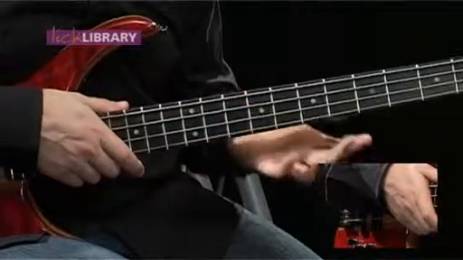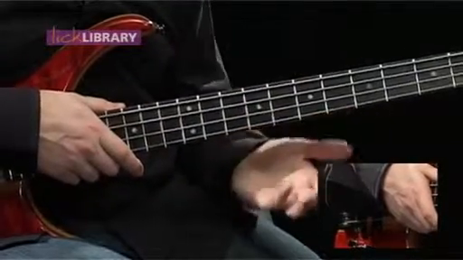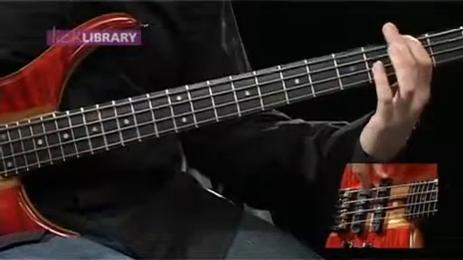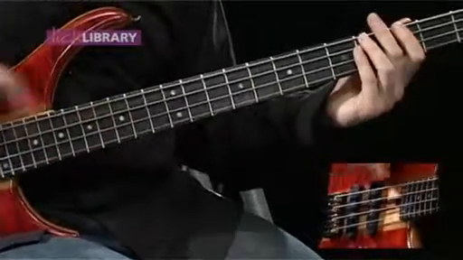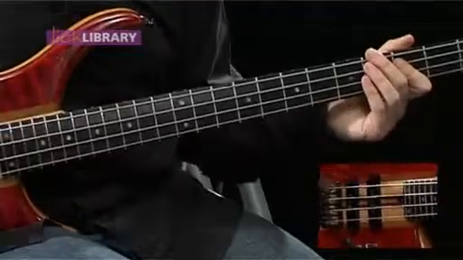Okay, so armed with that knowledge, we're going to try that just on the one string to start with. We're going to try from the 3rd fret of the E string to just play a 1 octave G Mixolydian mode.